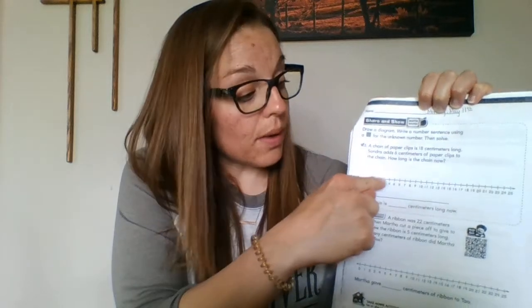This line here is your number sentence. Remember, keyword, it says it right in there, adds. So you're probably going to be adding something plus something equals something, and then write your answer down here, how long her paper clip chain is now.